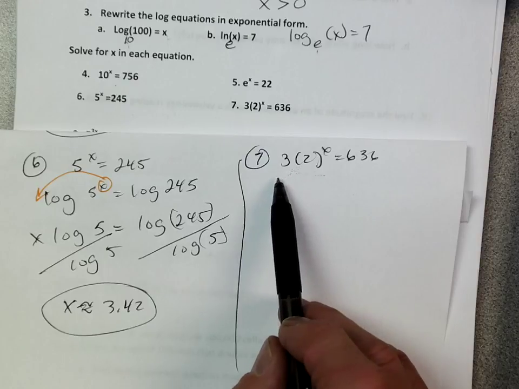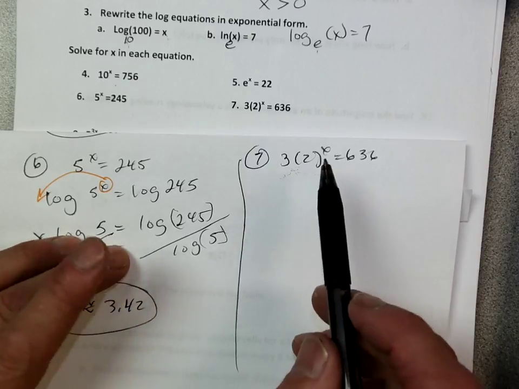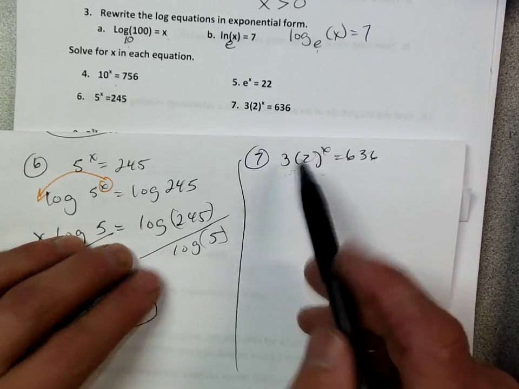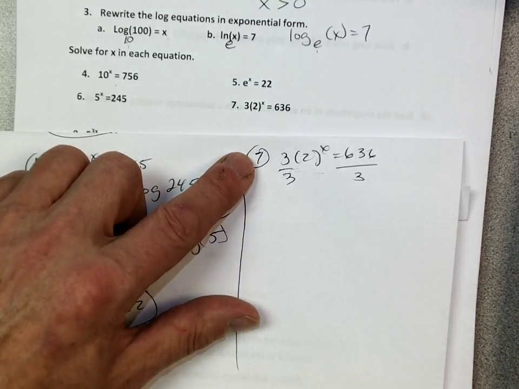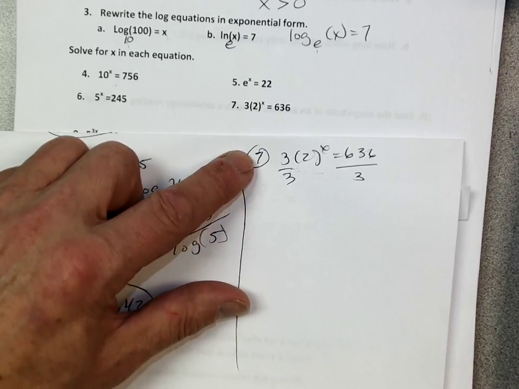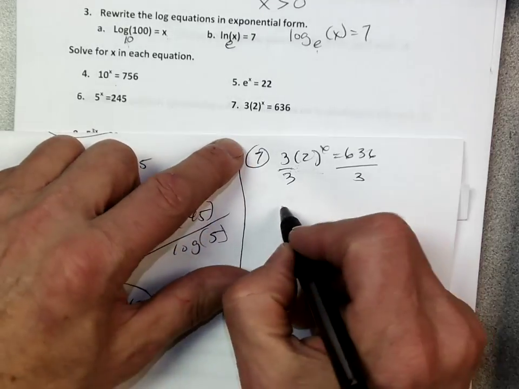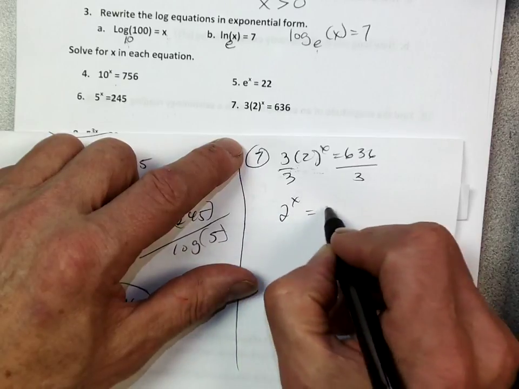You guys ever hear order of operations that way? It'll blow order of operations, right? You got to do the exponent before you multiply, so let's divide by 3. Divide by 3, so 636 divided by 3 is 212. So I have 2 to the x equals 212.